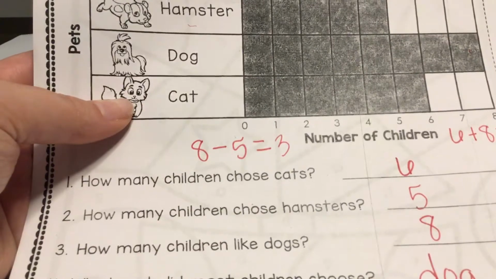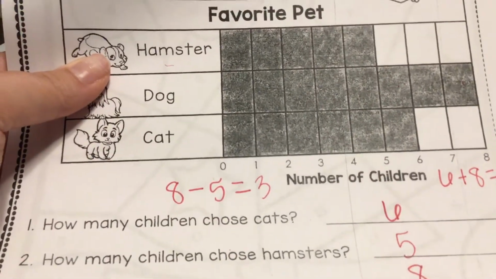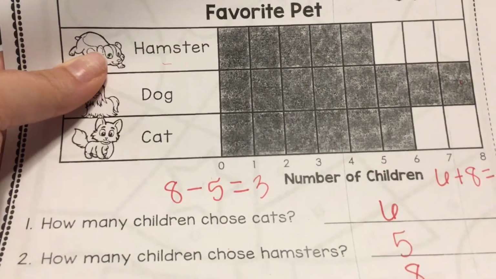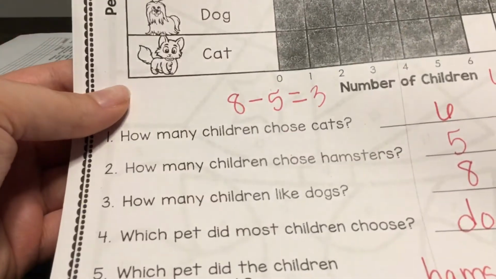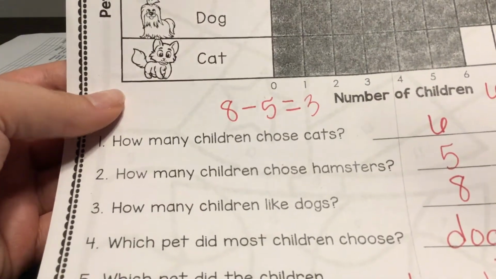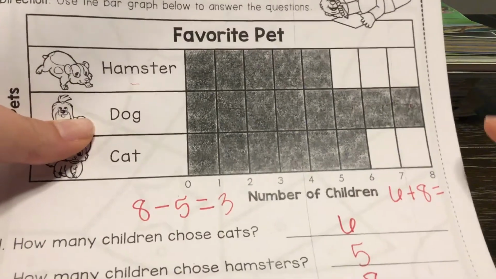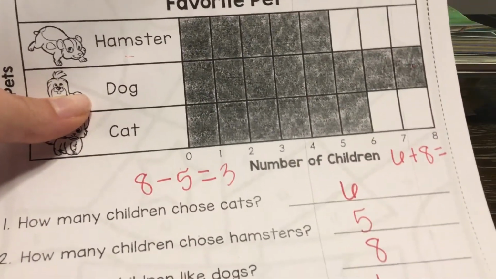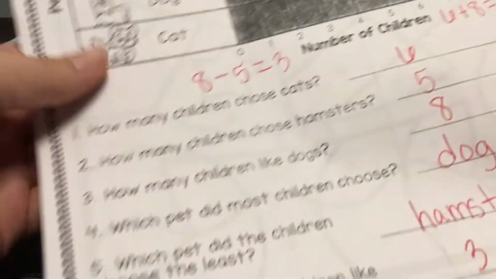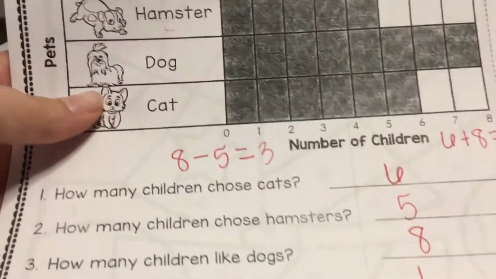The next question says, how many children chose hamsters? So we go to the hamster, count how many boxes are shaded, and there's 5. So 5 children chose hamsters. How many children like dogs? So you go to the dog and count how many boxes are shaded, and we already counted them, and that told us that there were 8. So I wrote 8.